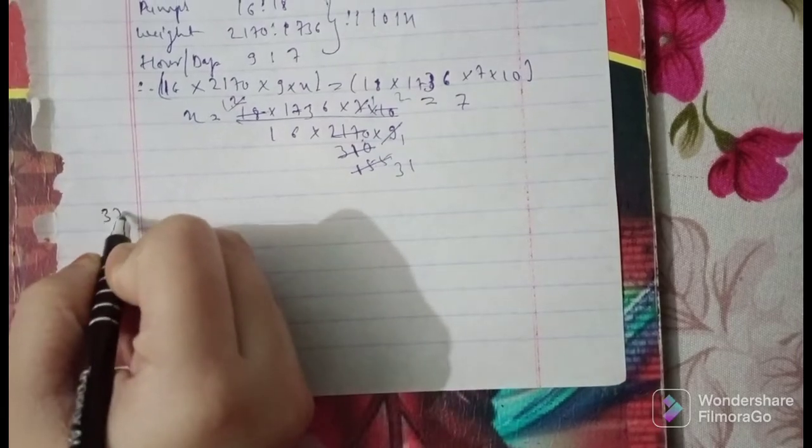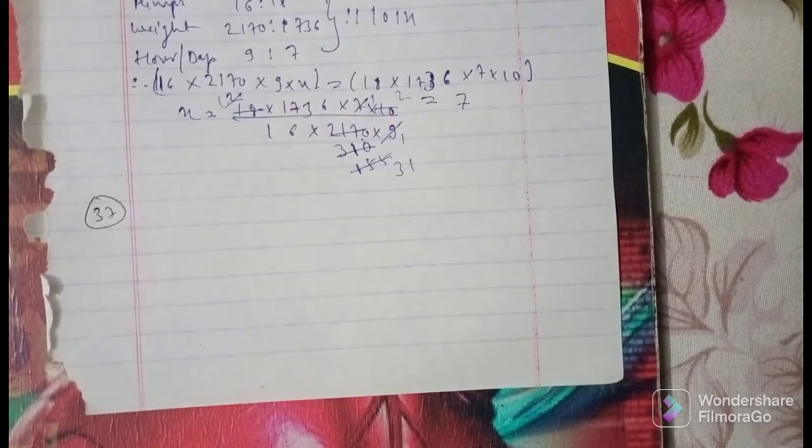So 37th question we have: if 80 lamps can be lighted 5 hours per day for 10 days for rupees 21.25, then the number of lamps which can be lighted 4 hours daily for 30 days for rupees 76.50 is. The options are 100, 120, 150 and 160. So we go for it and we'll find out.